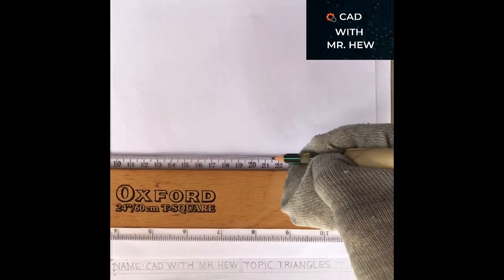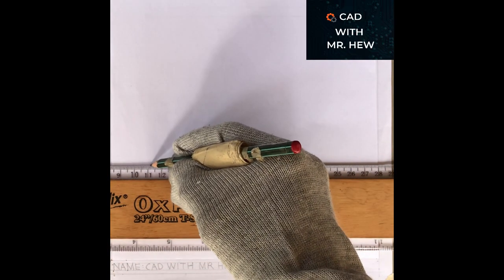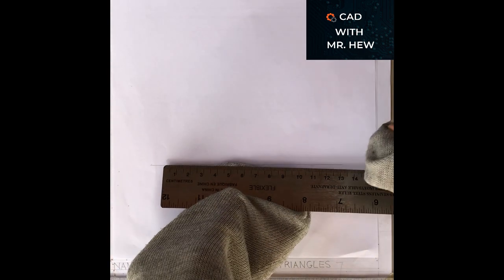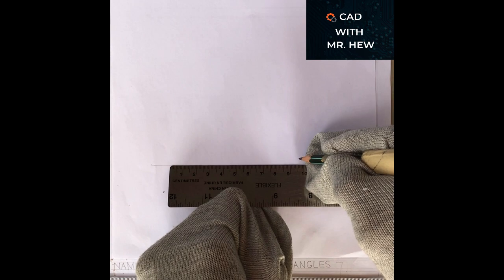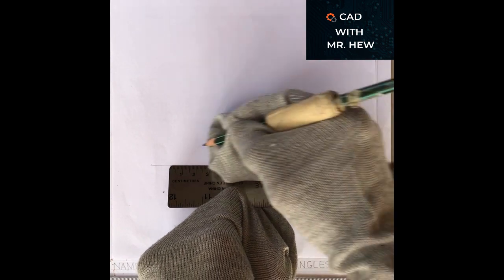We'll be constructing a triangle given the length of its three sides. So the first thing we're going to do, we're going to draw a baseline that is longer than the side AB using our T-square and pencil, or a ruler and pencil.